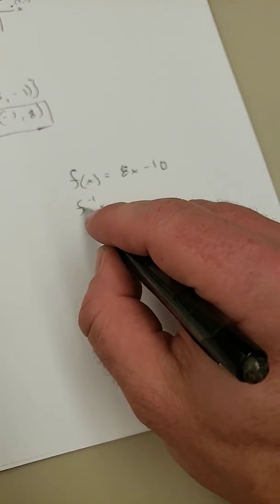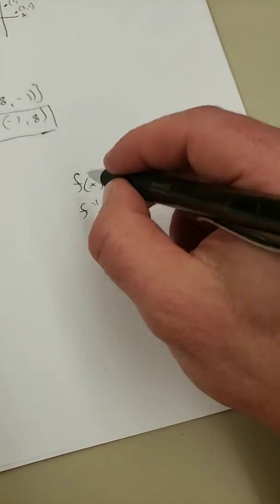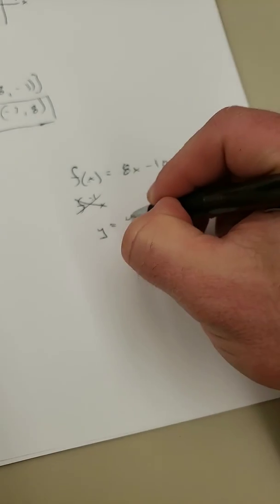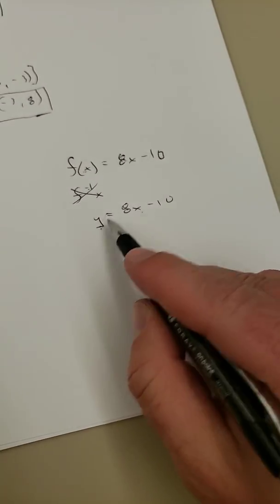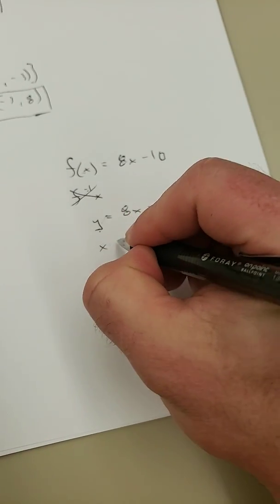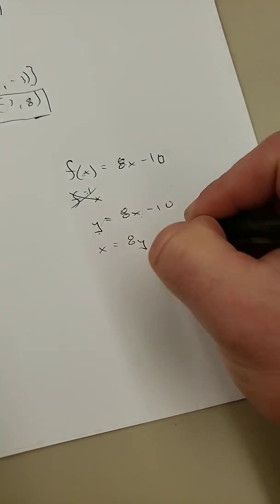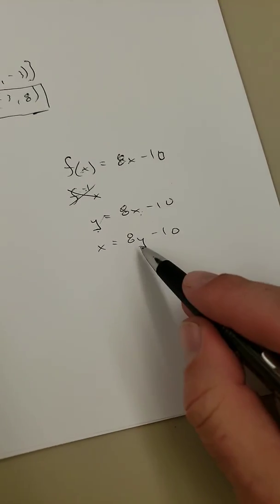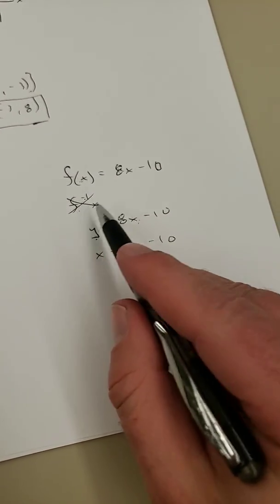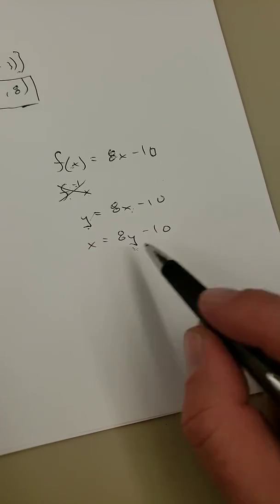I'll save that for the very end. So I have y = 8x - 10. We switch the x and the y, and now solve for the new y to get y by itself.